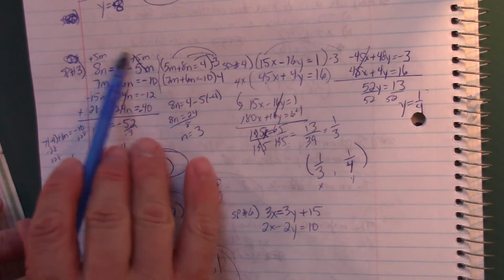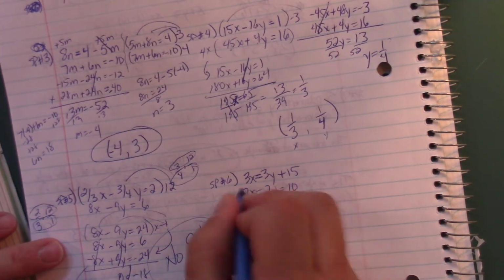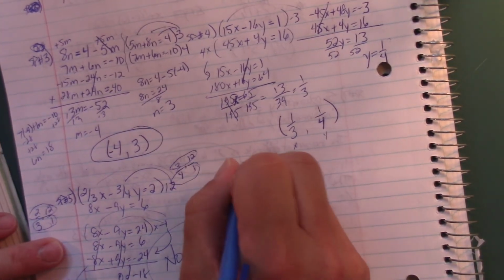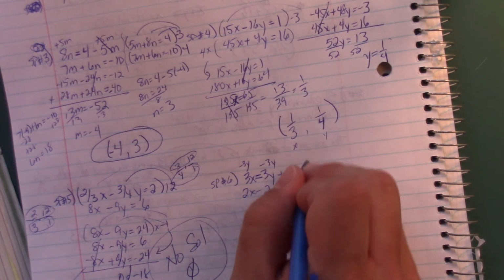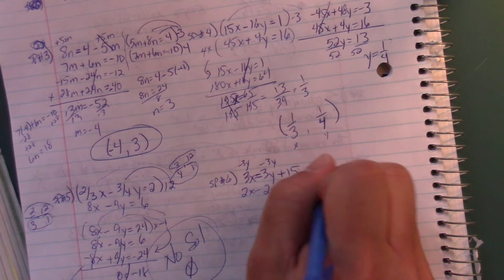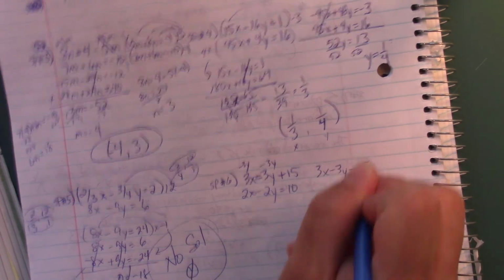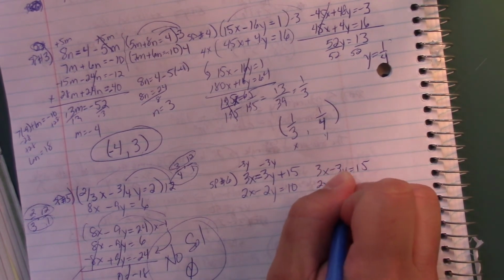right, where we had to first move the m over. So I want to get x and y on the same side. So I'm going to minus 3y to both sides. Okay, you could see the example in the book that does something very similar to this. And what they're trying to do, let's see, 3x minus 3y equals 15. And 2x minus 2y equals 10.